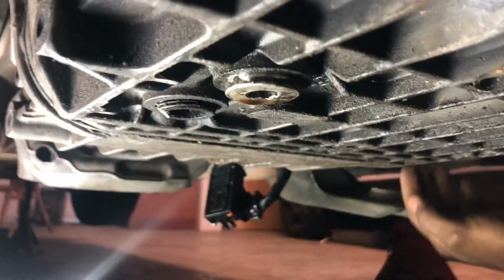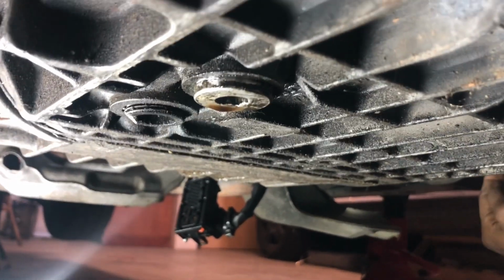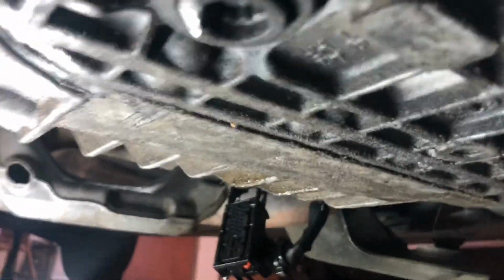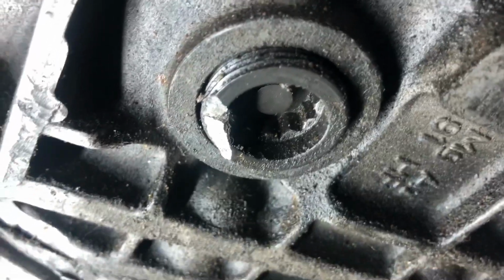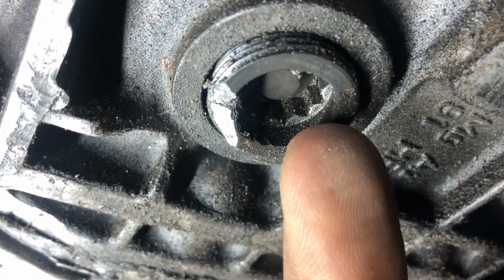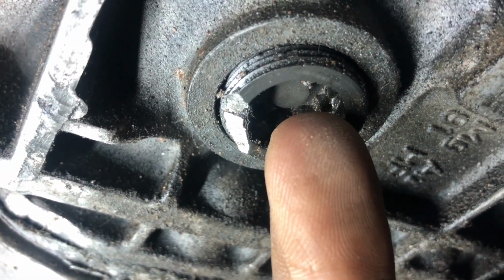So if y'all come down here, what you would want to do first is, if you see this right here, this is a Torx security bolt, and you're going to need to remove this to drain all the oil.